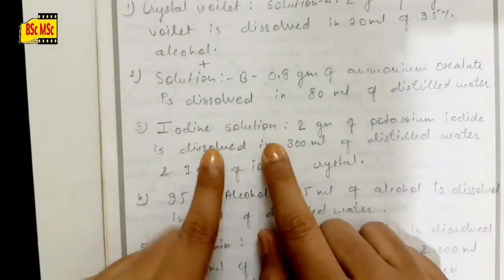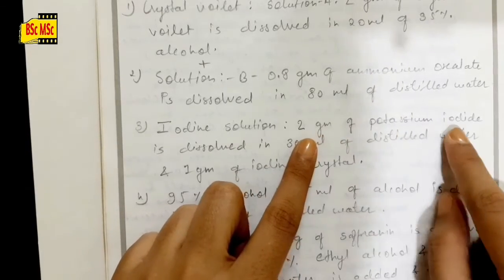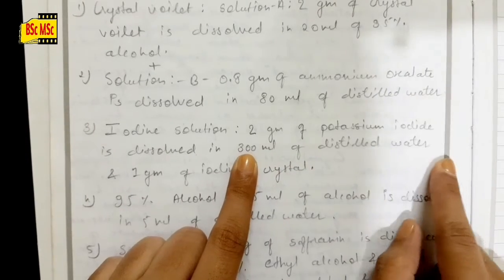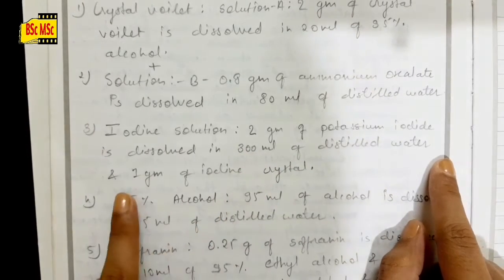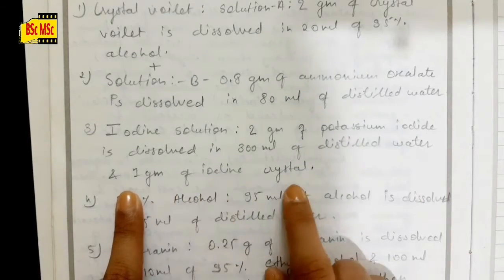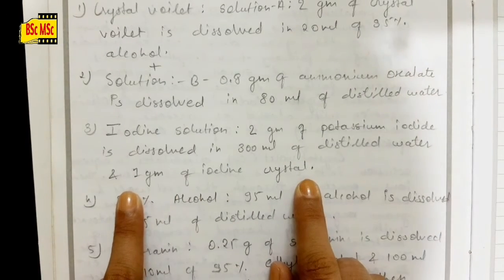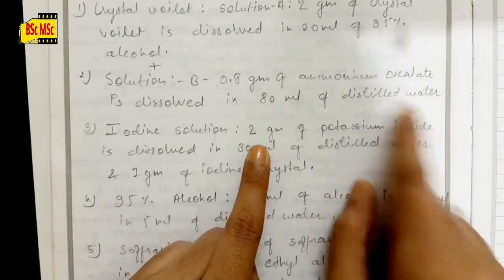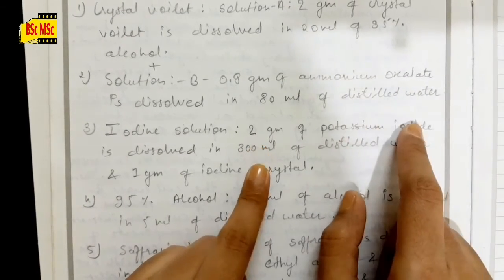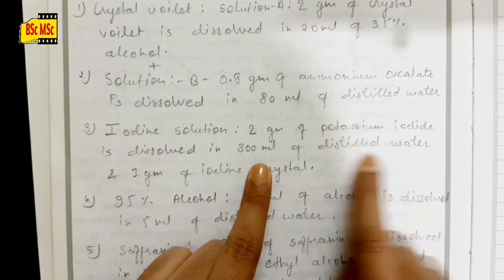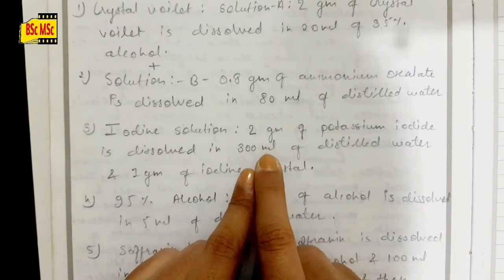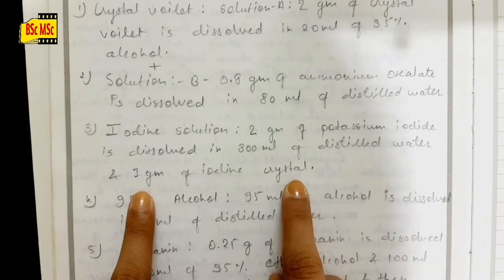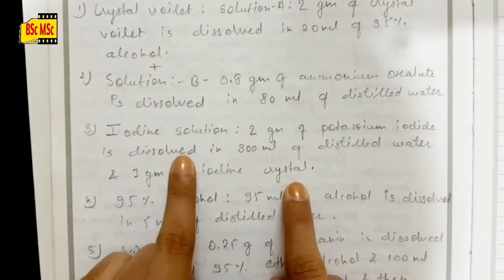Then the iodine solution: take 2 gram of potassium iodide and dissolve it in 300 ml of distilled water, and 1 gram of iodine crystal. So first you need to take 2 gram of potassium iodide, which you will dissolve in 300 ml of distilled water, and then add 1 gram of iodine crystal. So your iodine solution will be ready.